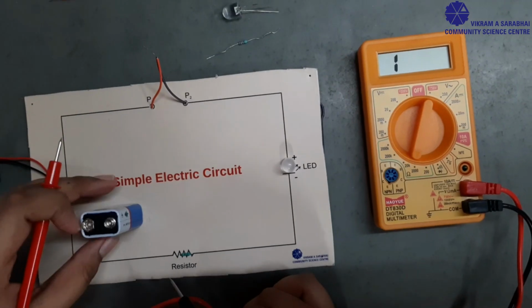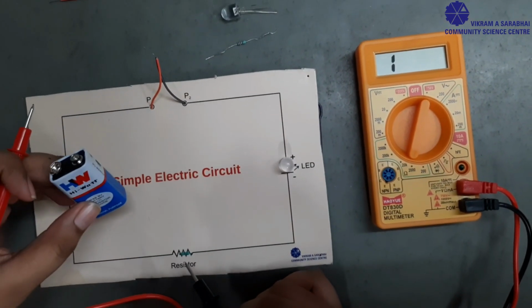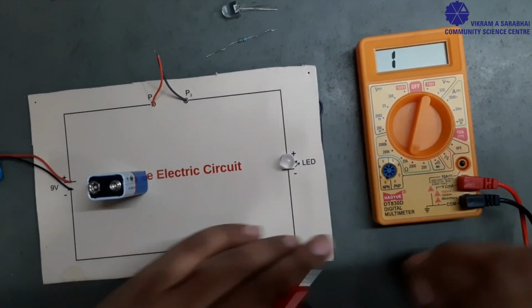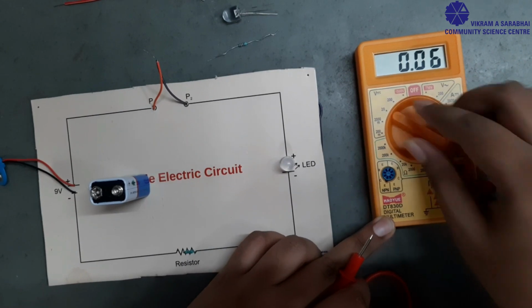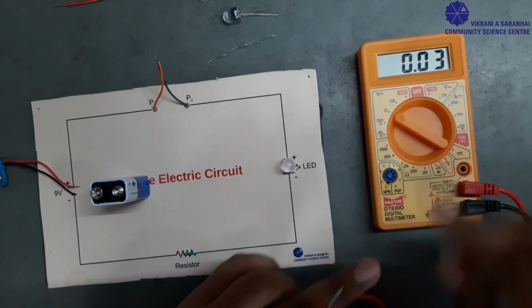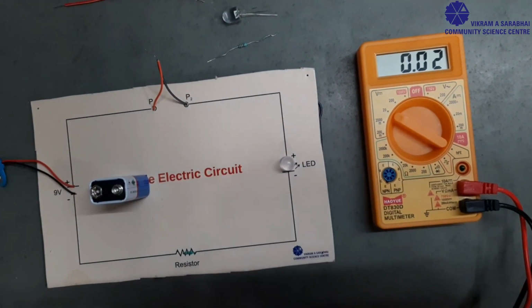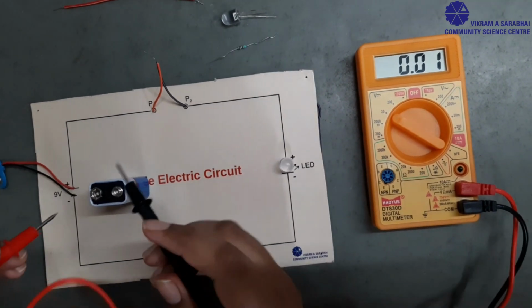So suppose I want to measure the voltage of this battery. First I will put my indicator on 20 volt DC. Next, I will put my probe across the battery.